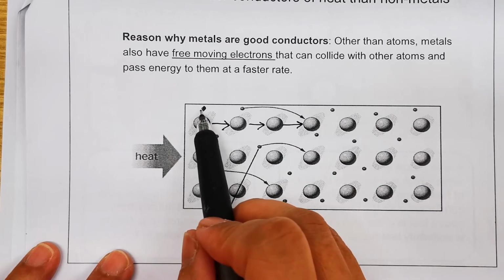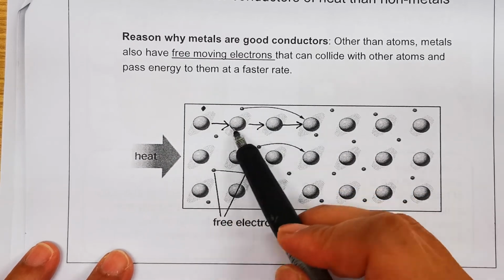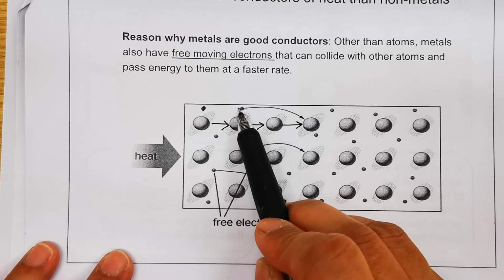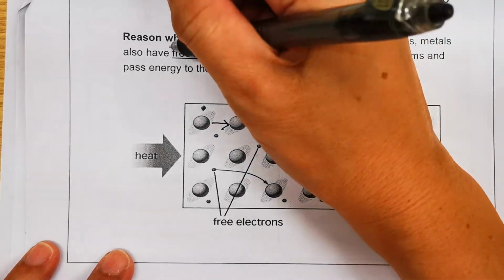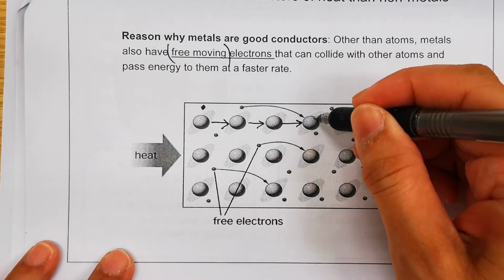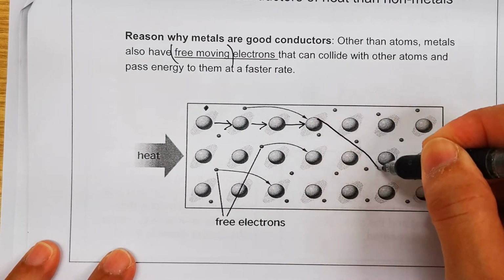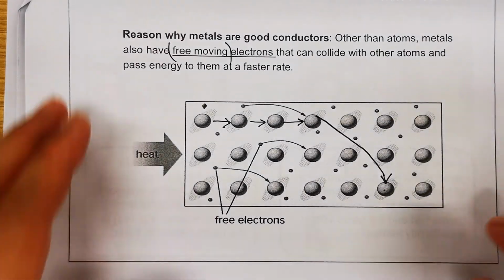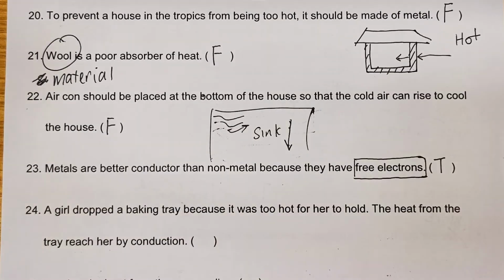But with free electrons, once you vibrate, they may pass energy to free electrons, and they can then quickly move because they are free moving. They can move to the next one, or they can just jump very fast to, let's say, somewhere here even. So you see, you can help to transfer the vibration.